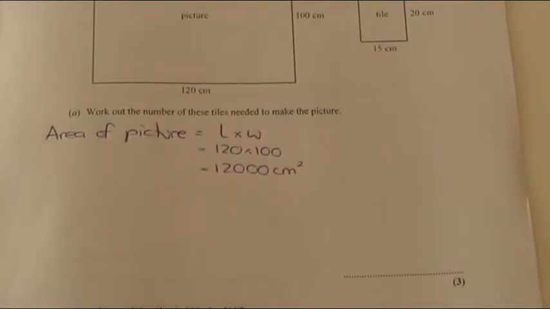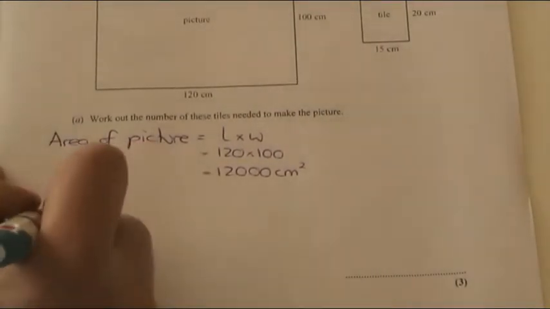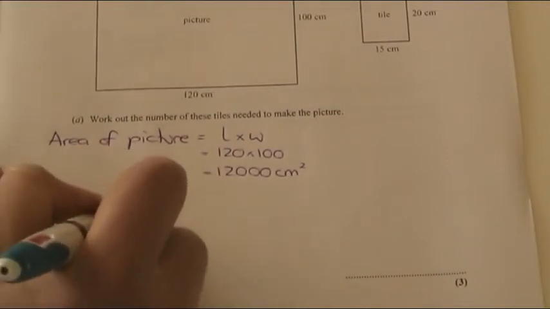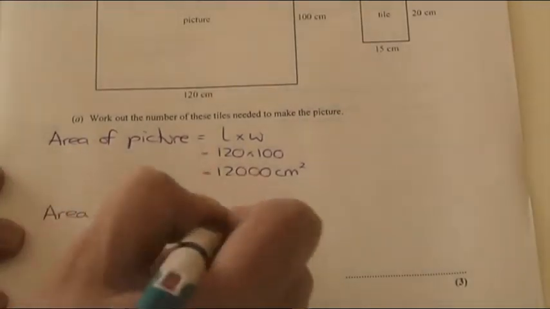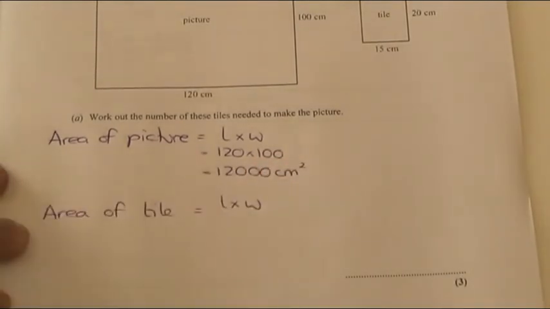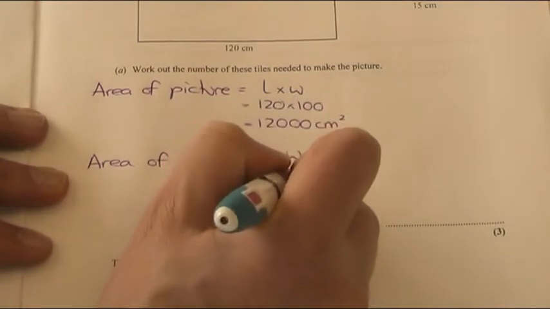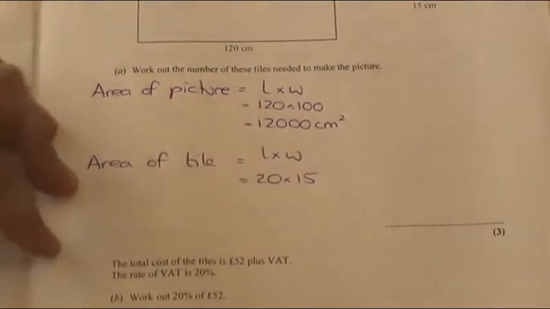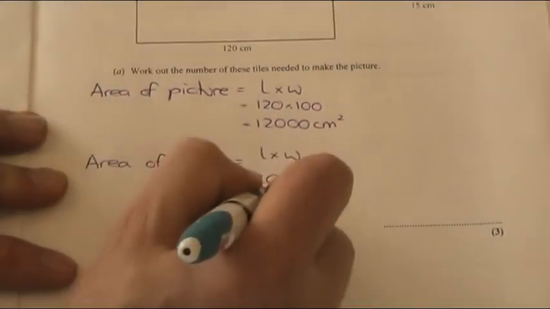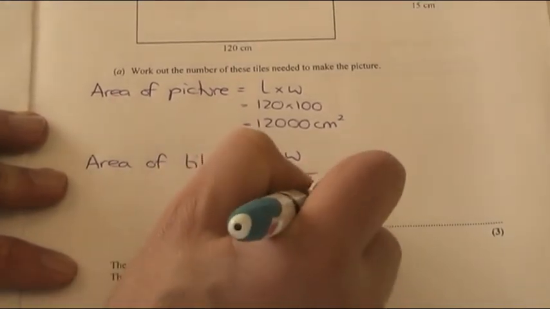Now, if we find the area of the tile, we can compare those two areas to tell us how many tiles we actually need. So, the area of the tile is, again, I'm going to write my formula, length times width. The length is 20, the width is 15. It doesn't matter which way you put those round. And that is 300 centimetres squared.